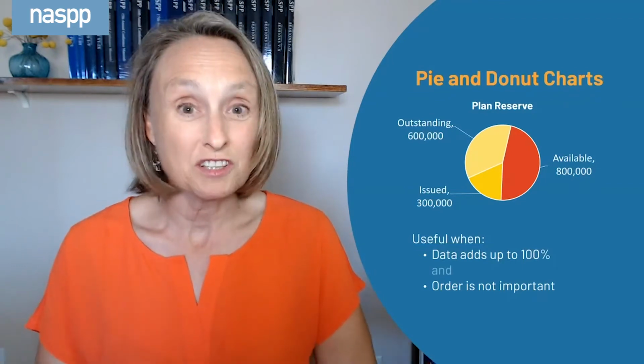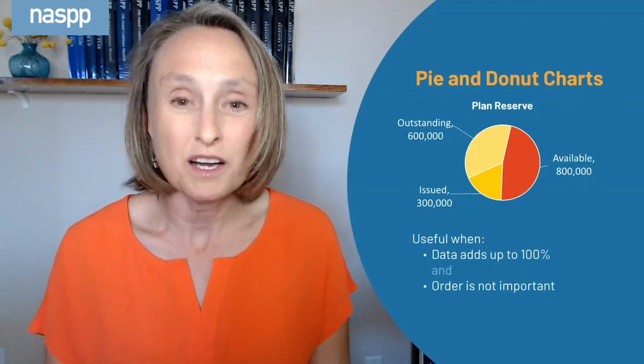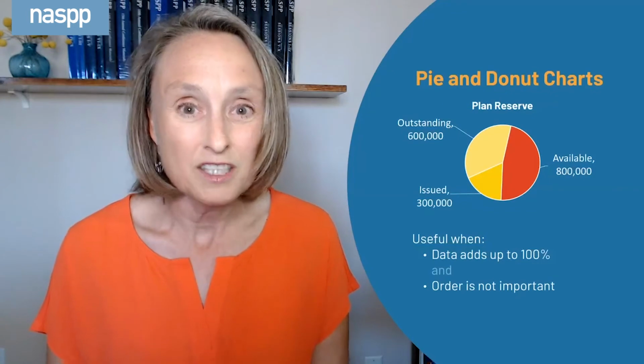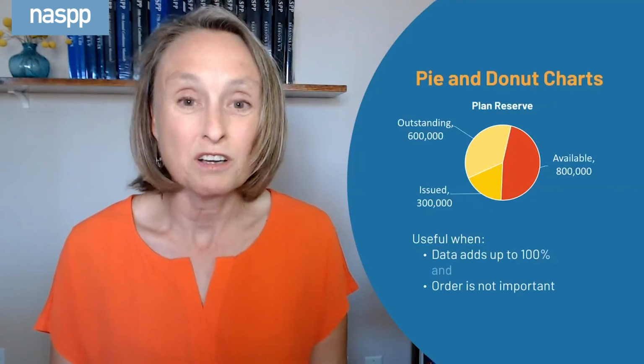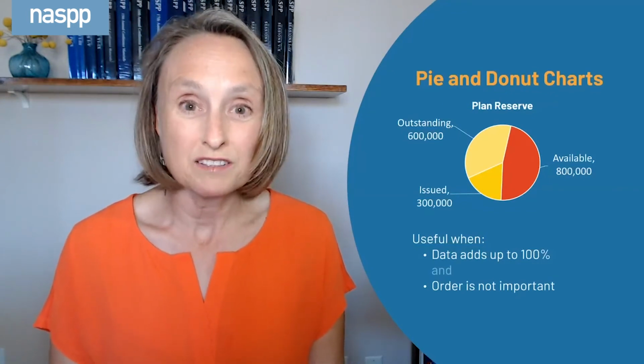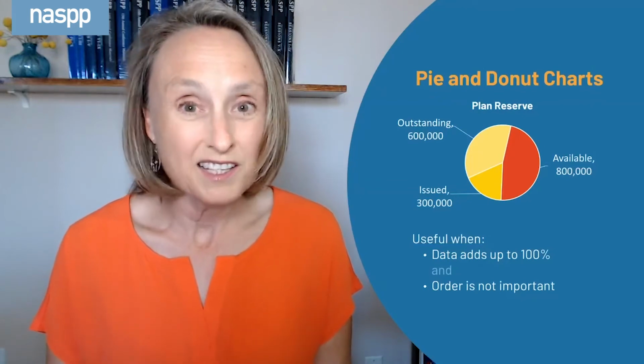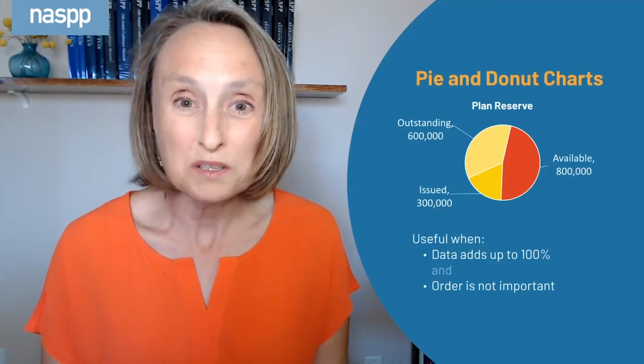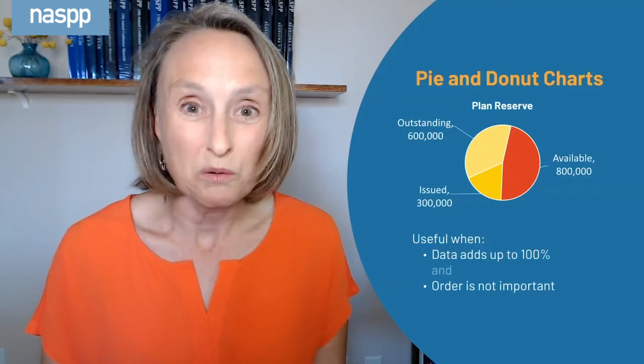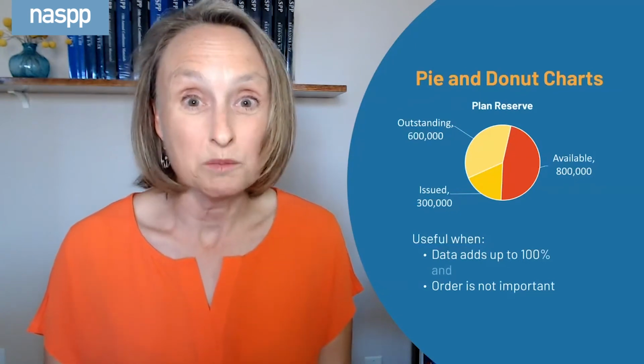Now, I make a lot of charts for survey data, and when I do, I'm always very intentional about the colors that I use in the chart. And I've done the same thing here with my sample chart. So I've picked the pie slice that I think is most important, and I've made that bright orange. And that is the shares available for grant.